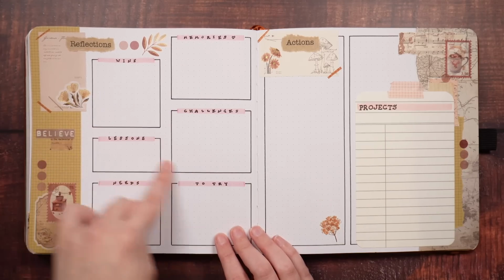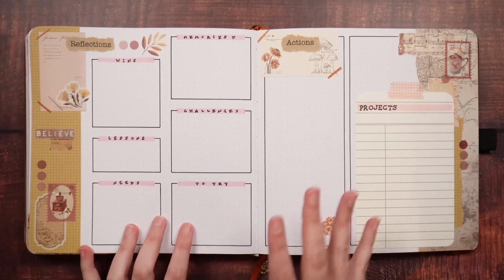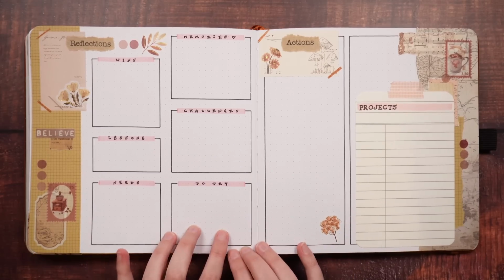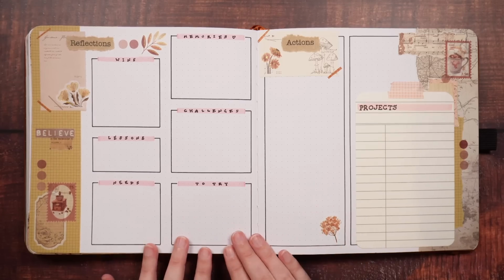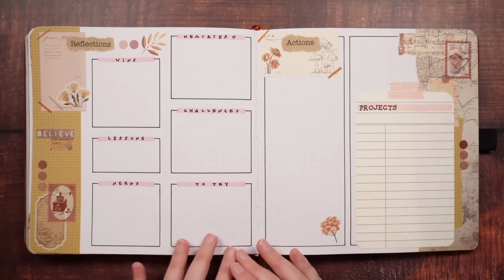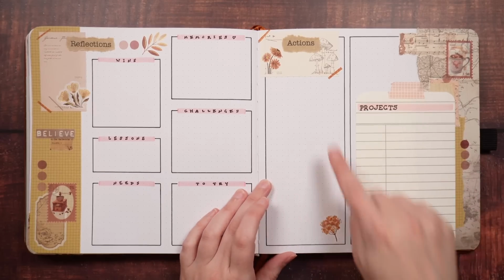So the top four here are really about thinking about the month that will have happened at that point, so June, whereas the needs and to try is more about thinking about the month ahead. So for July, what kind of things will I need in my journal? What kind of things would I want to try in my journal? That kind of stuff.